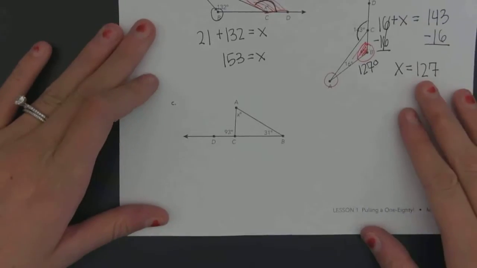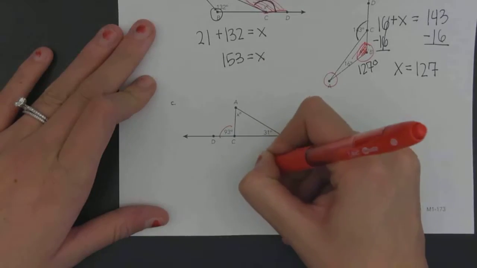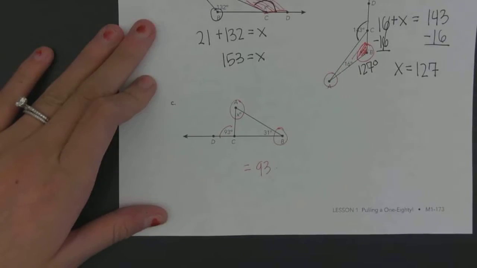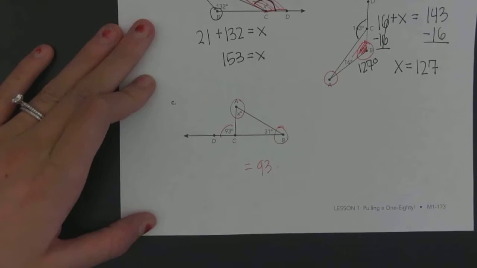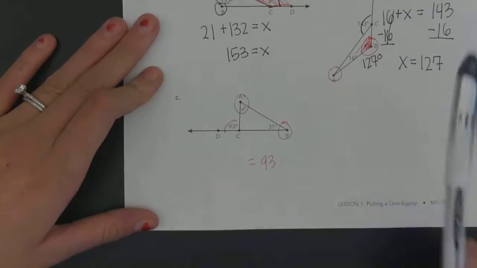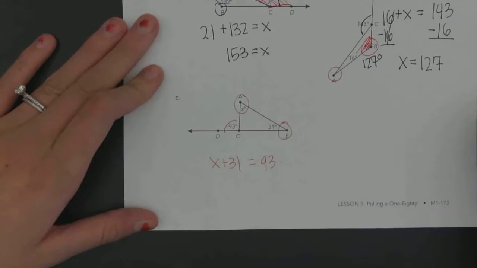Okay, I'm going to look at this last problem down here. So I have my exterior angle, which is 93, right? And it should equal the sum of the two interior angles that are remote or non-adjacent. They are not touching it. So x and 31. X plus 31 should equal 93.